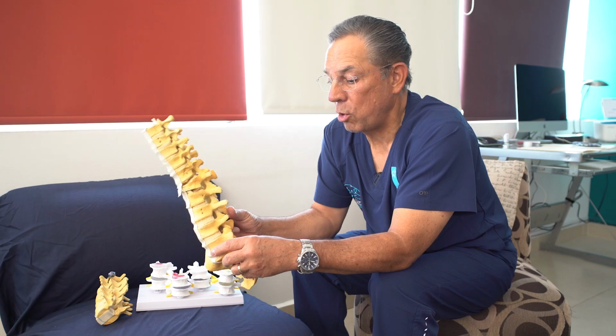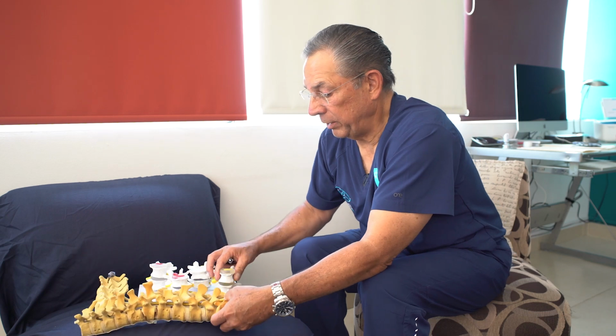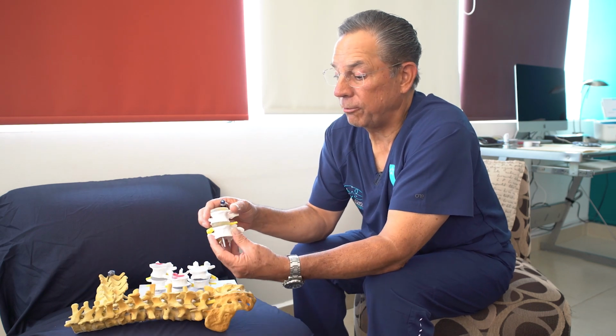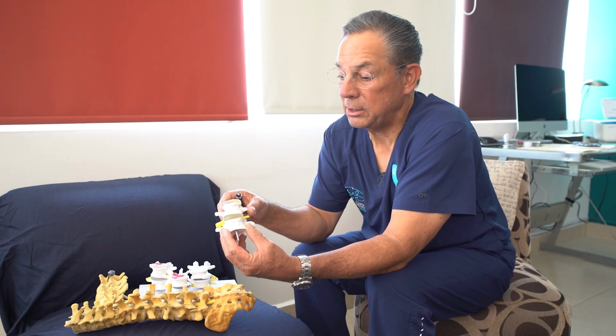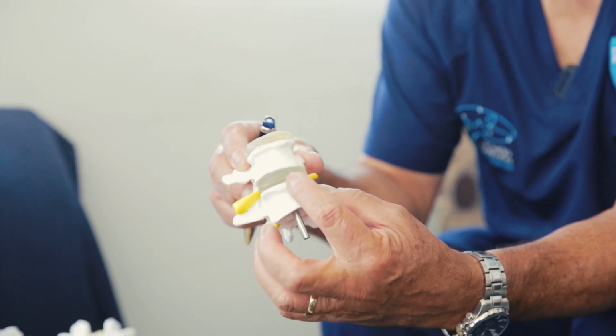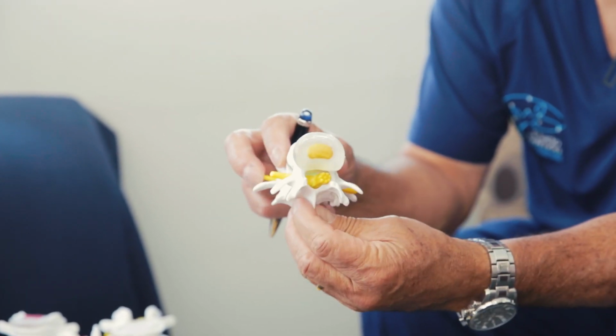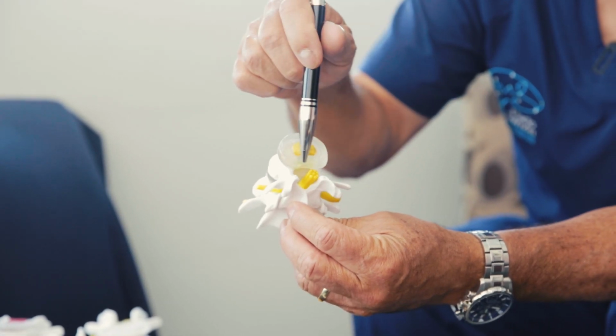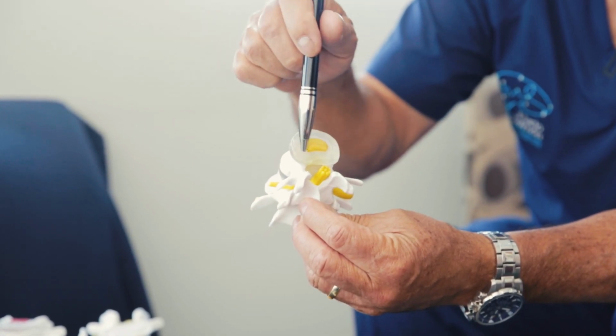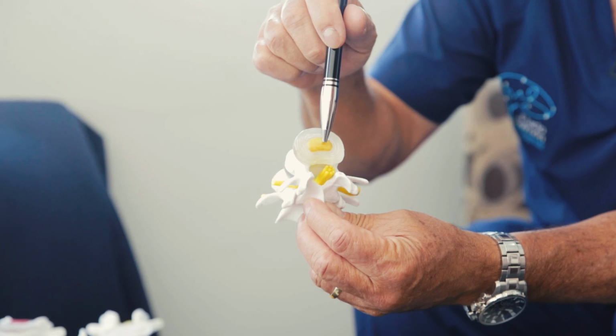I'm gonna show you a model of that. Here it is, a normal model of the lumbar spine. You can see the shape of the vertebra and the height of the disc. And in a transverse cut, we can see the annulus fibrosus here and the nucleus pulposus.